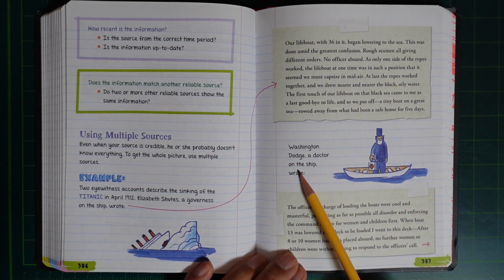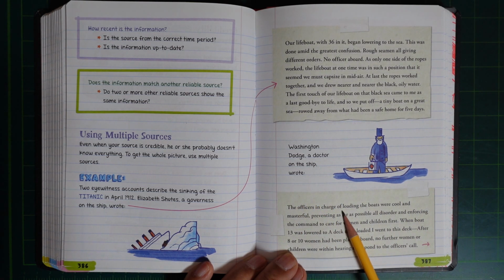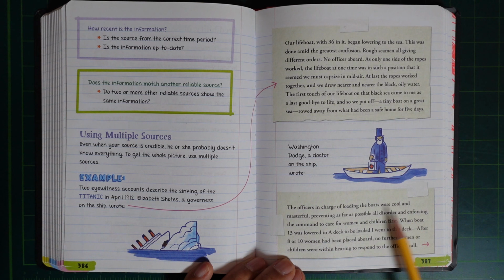Washington Dodge, a doctor on the ship, wrote, The officers in charge of loading the boats were cool and masterful, preventing as far as possible all disorder and enforcing the command to care for women and children first. And boat 13 was lowered to A deck to be loaded. I went to this deck.